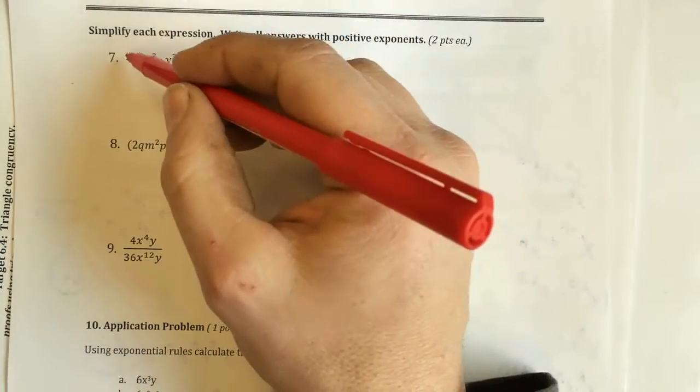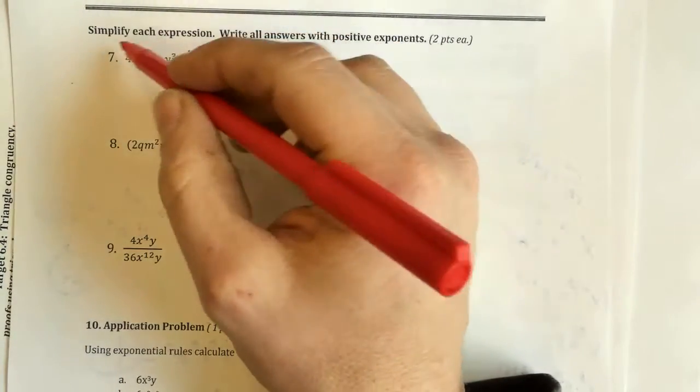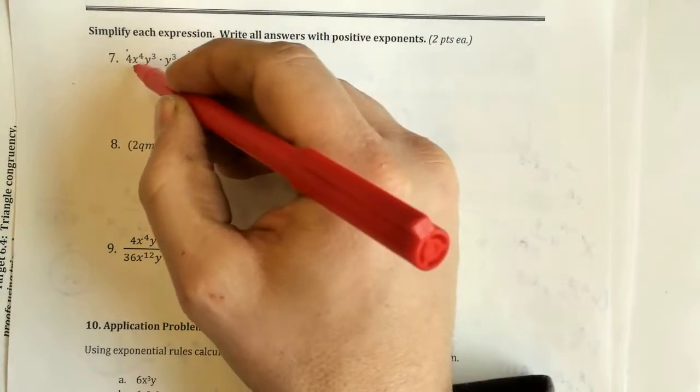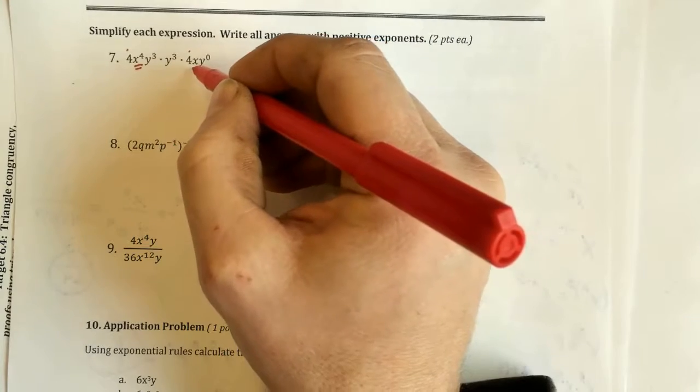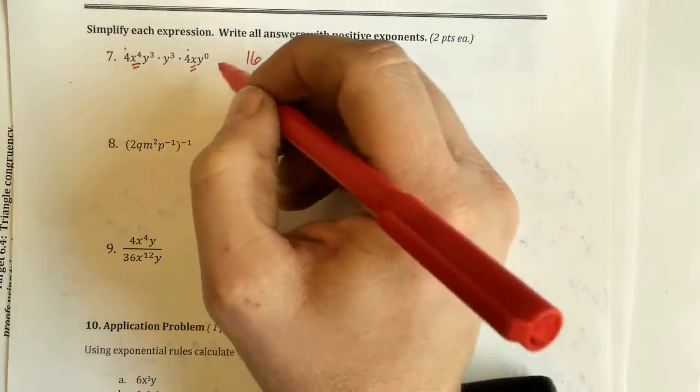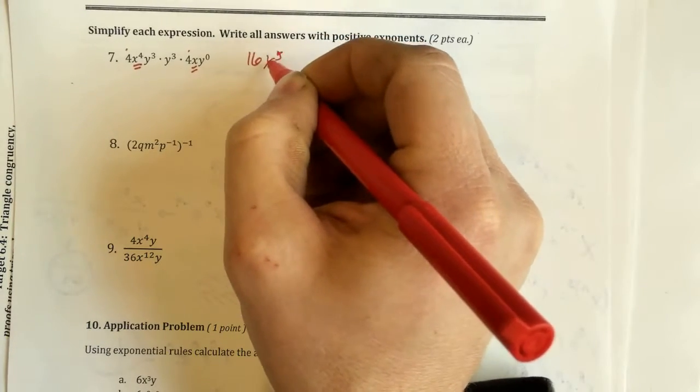Let's simplify right here. Well, 4 times 4, there are no shortcuts. These are just whole numbers. 4 times 4 is 16. Here we're multiplying x to the 4th times x. That makes x to the 5th.